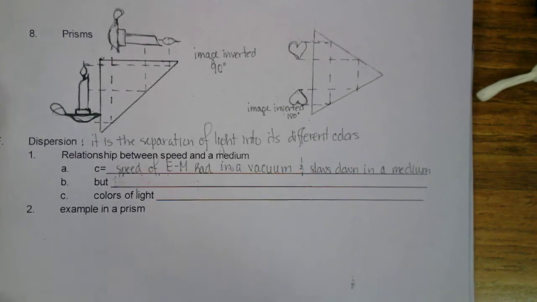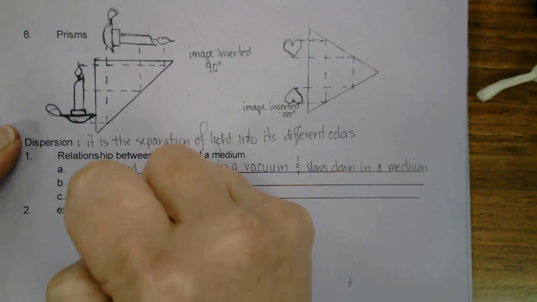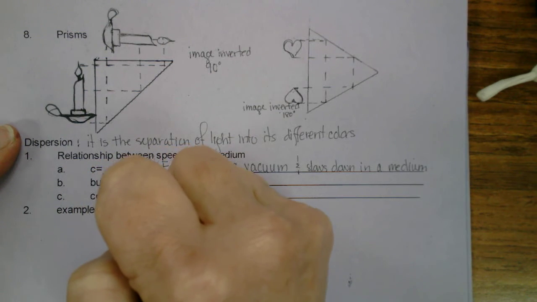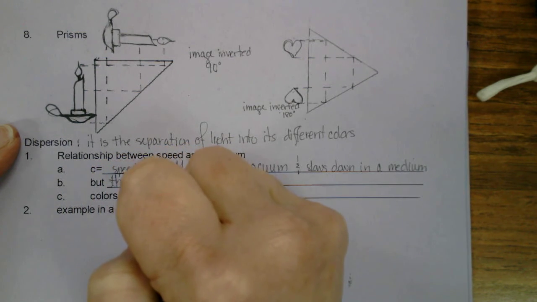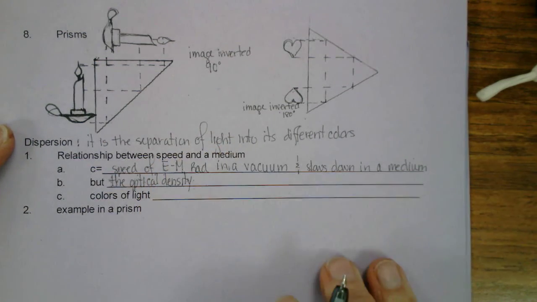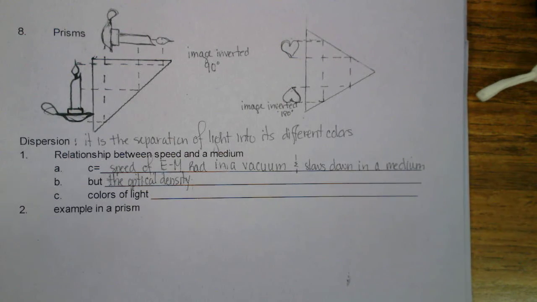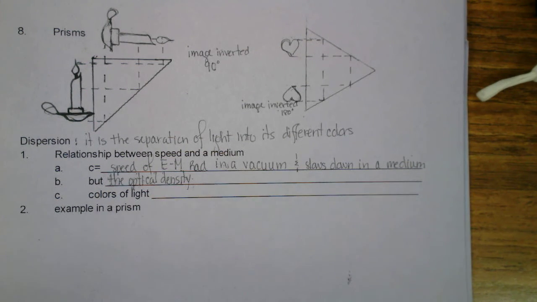But the optical density. Optical density is not like physical density, it's not mass per volume. Optical density is a way of measuring how sluggish a material is in propagating the electromagnetic ray going through it.